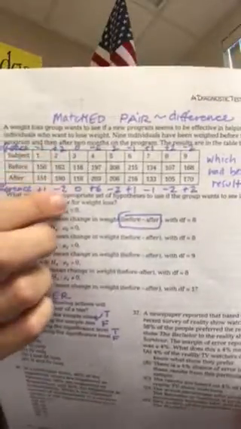Now when I take a second look, I'm noticing that the people that were the success, so let me circle those, the people that lost weight were subject 2, 5, 7, and 8. They were all people who had the number greater than 1. Right?